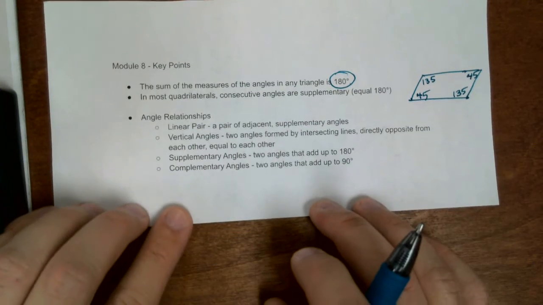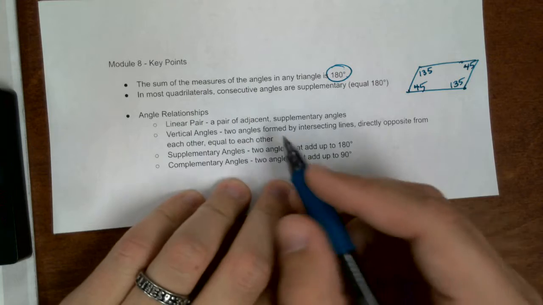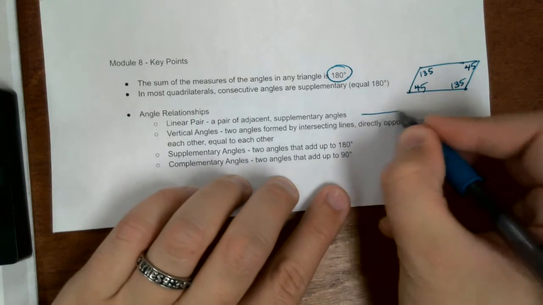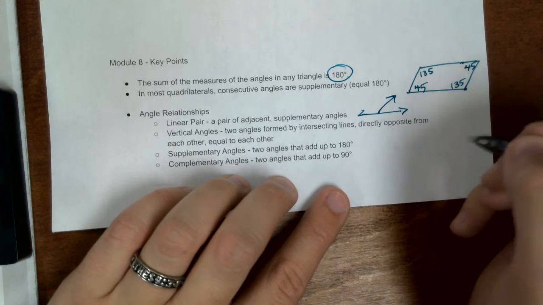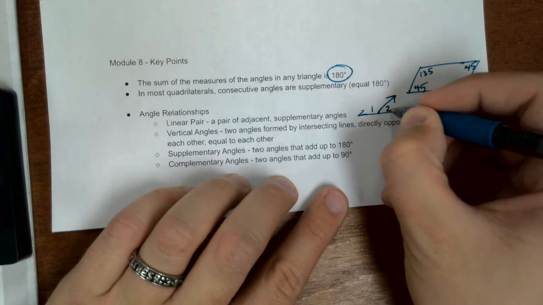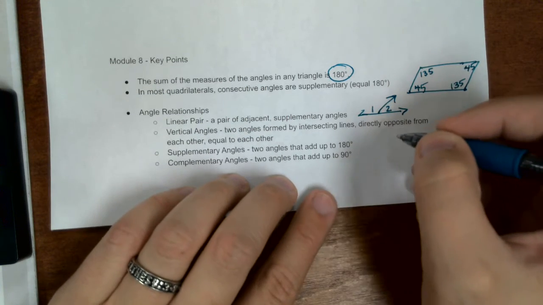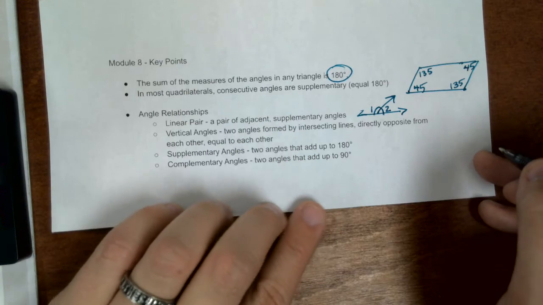And then a few others that are going to be really big will be a linear pair, which is a pair of adjacent supplementary angles. So basically, if you had two angles that were sitting on a straight line and they were just separated by a single ray, these two right here, angles 1 and 2, they must be 180. They must make a straight angle.